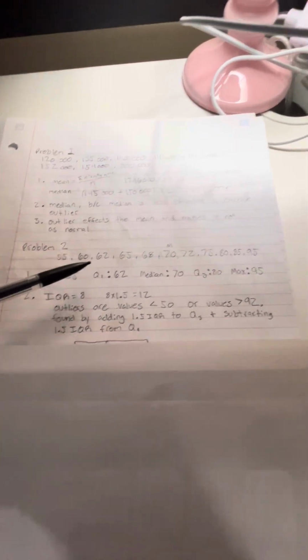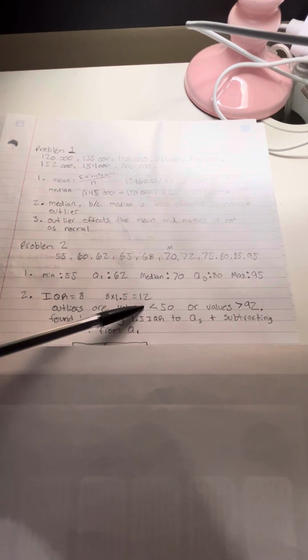To find the lower outliers, you take Q1, which is 62, and subtract IQR times 1.5, which gives you any values that are less than 50 are low outliers.